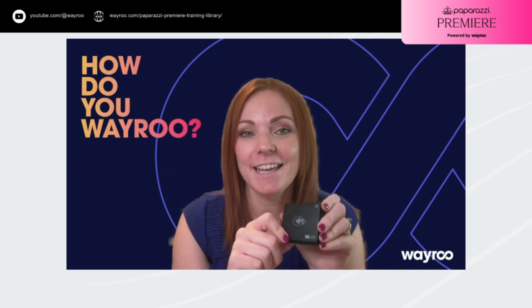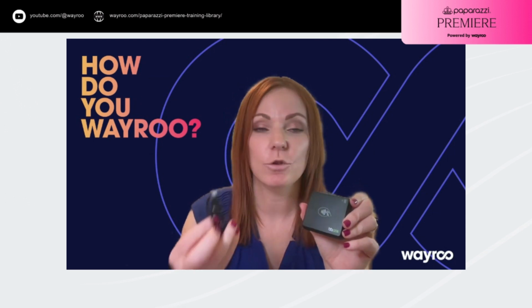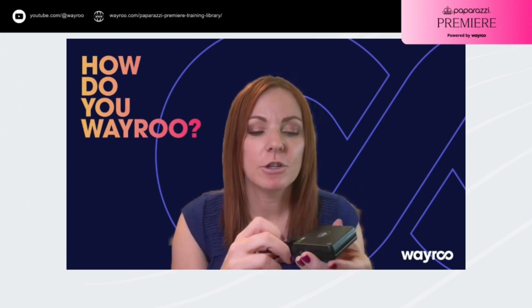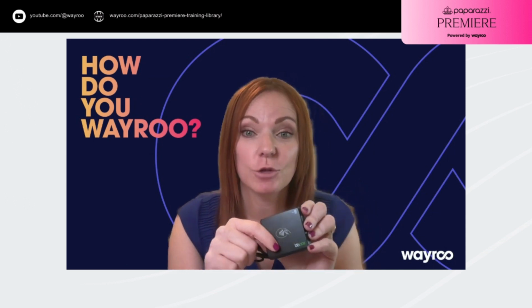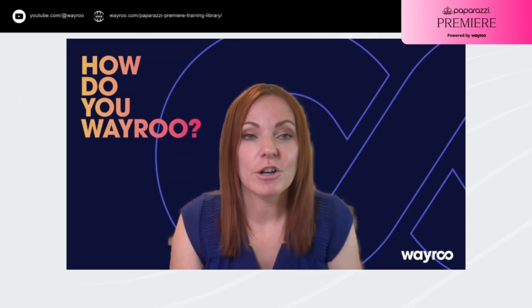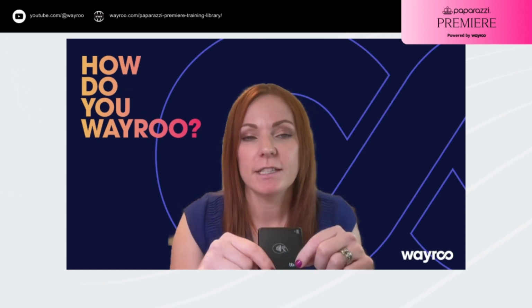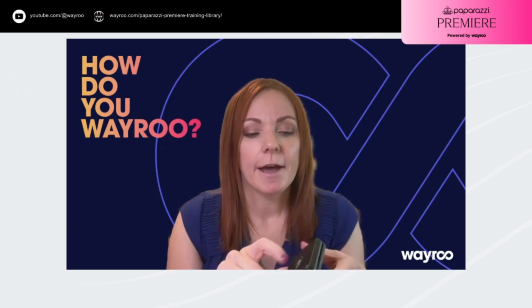So be sure to take your card reader's charging cable with you to the event. And then you'll want to make sure that your card reader is fully charged before you go to the event. How long will the battery last on these card readers? So out of the box, these card readers can do 700 transactions on one charge.